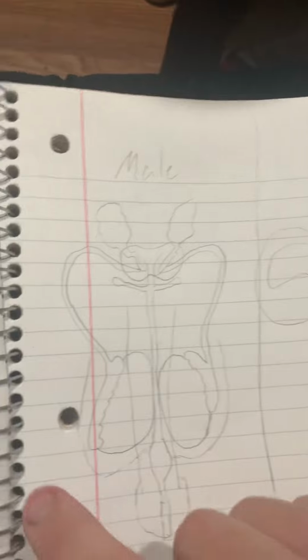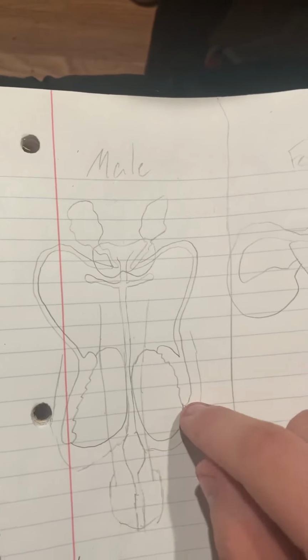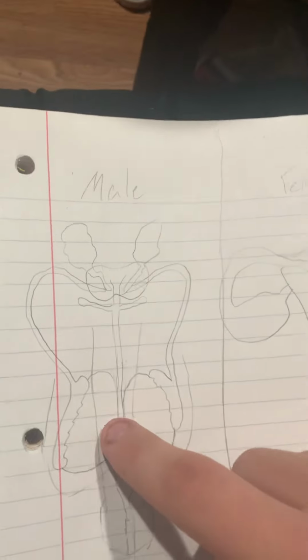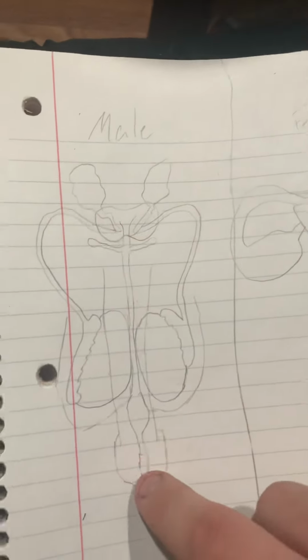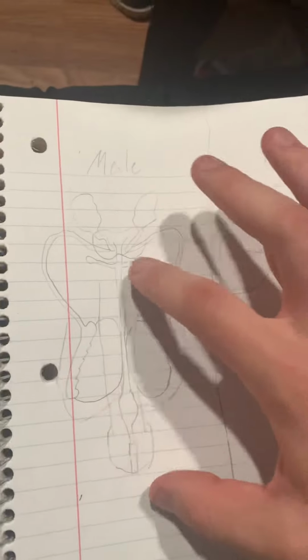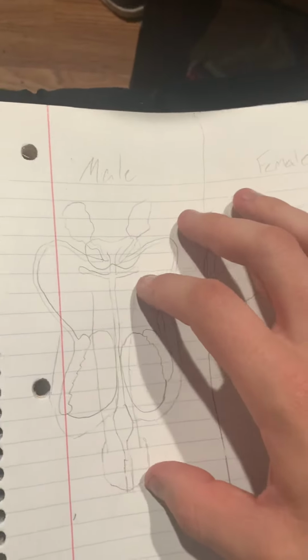The sac that holds the testes is called the scrotum, and the other portion that comes out of the prostate is the urethra, which then runs out of the body and goes through the tubular extension of the body called the penis. Now over here we have our female.